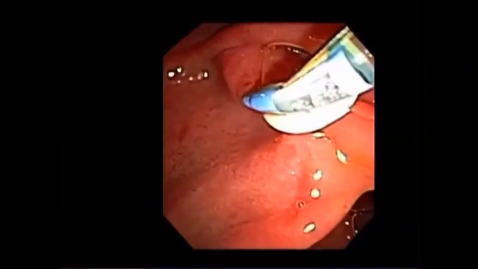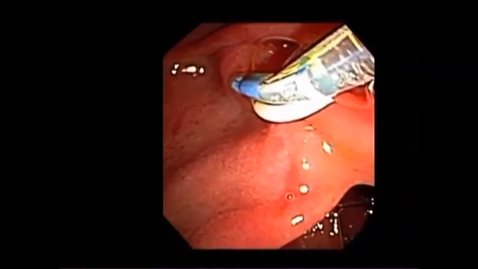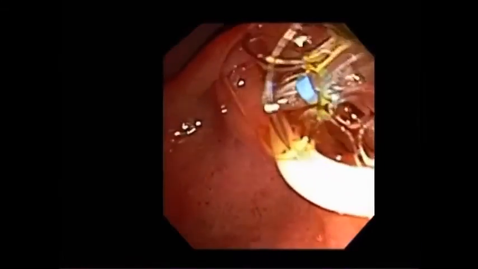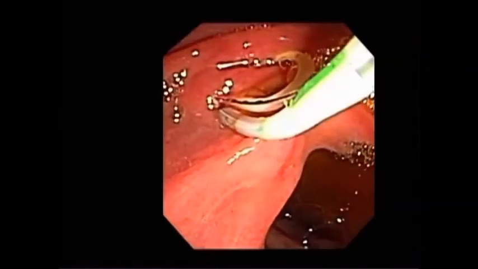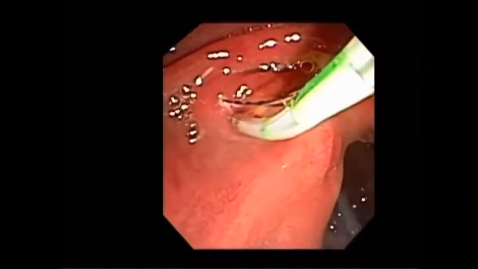the bile duct is now cannulated, and a cholangiogram is performed. A biliary sphincterotomy is now performed using a standard sphincterotome.